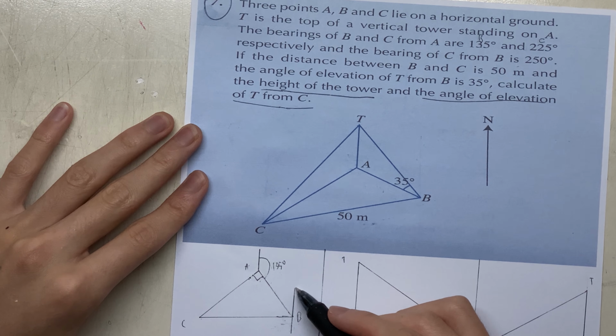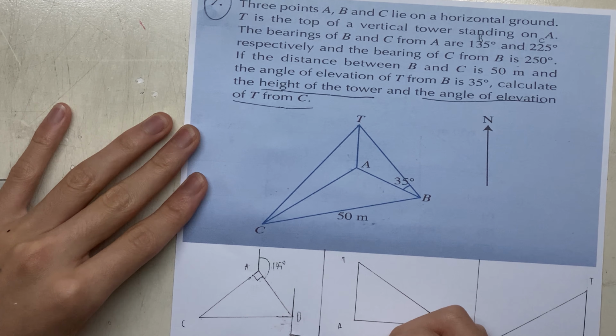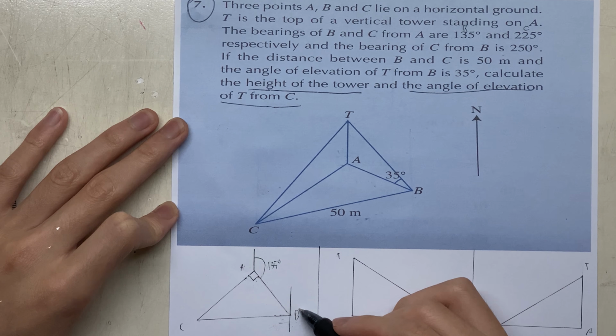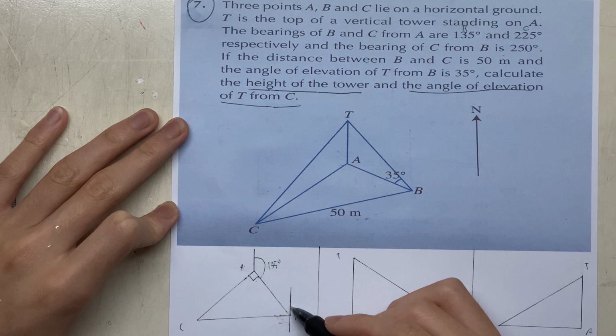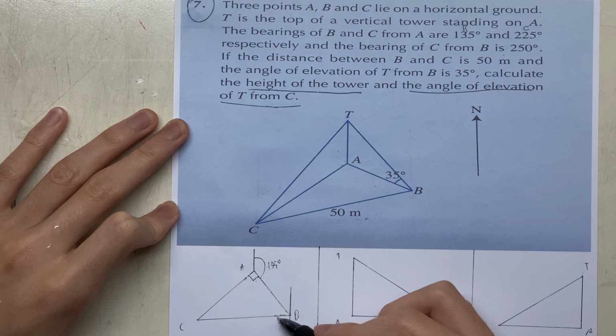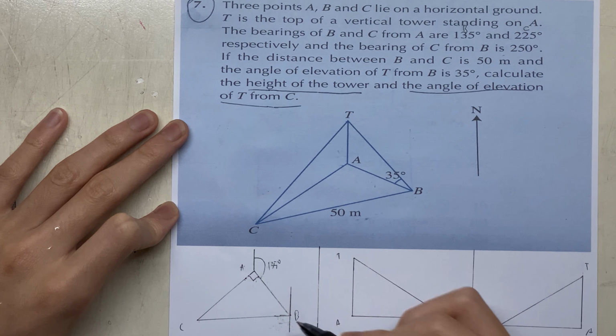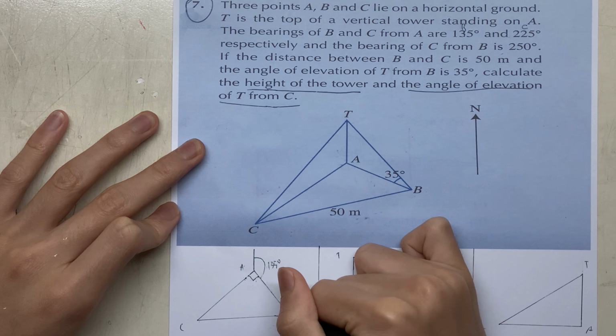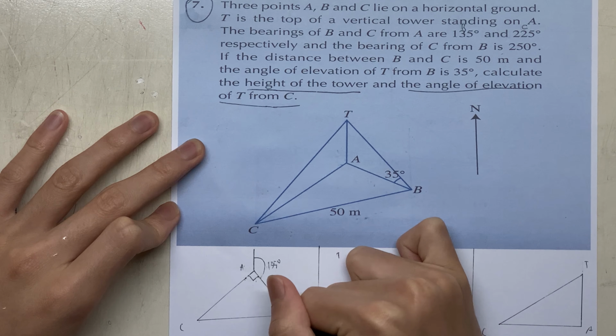But remember, this is a straight line. Straight lines equate to 180 degrees. So if this entire thing is 250 and only the straight line is 180, this small part equates to 250 degrees minus 180 degrees, which is 70 degrees. This is 70 degrees.